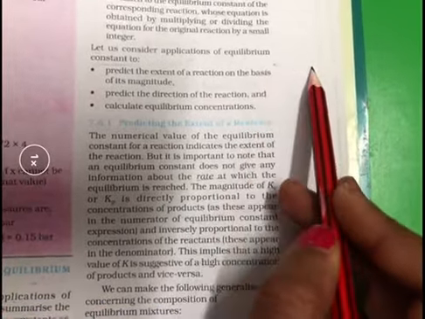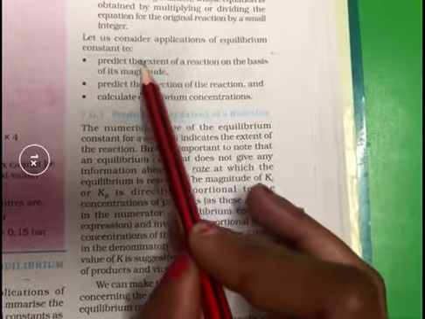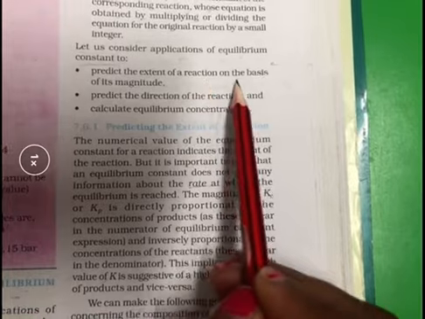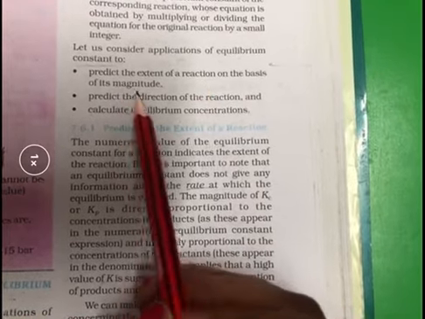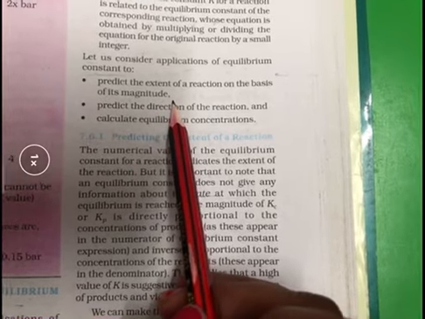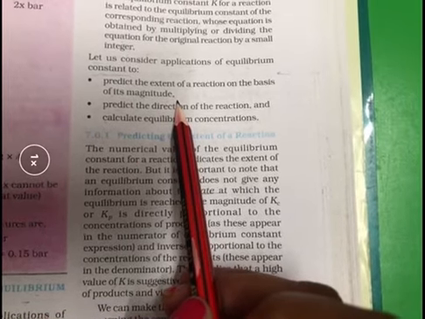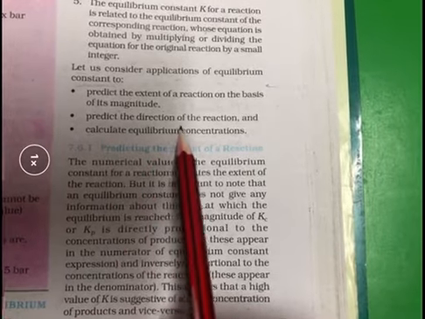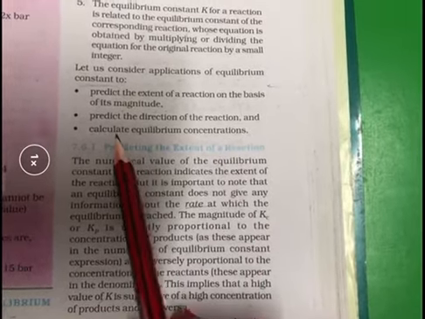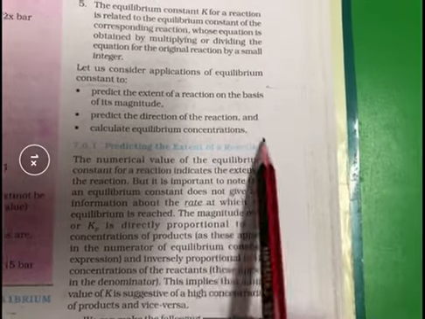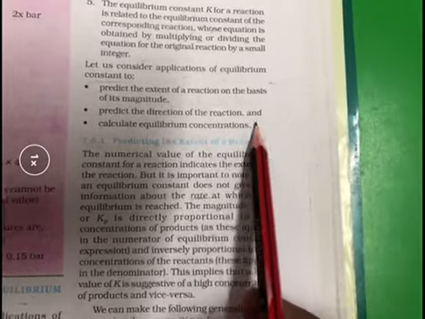For any chemical reaction, we can predict the extent of reaction on the basis of its magnitude. Clear? And second application, predict the direction of the reaction. And third, calculate the equilibrium concentrations. These are the applications of equilibrium constant.